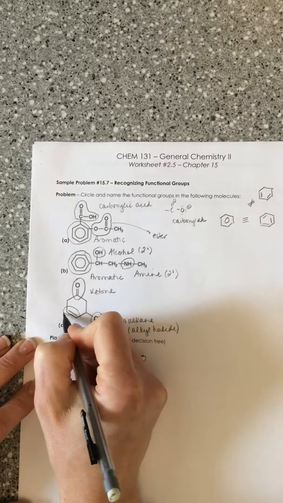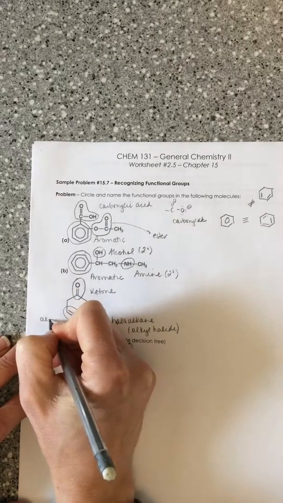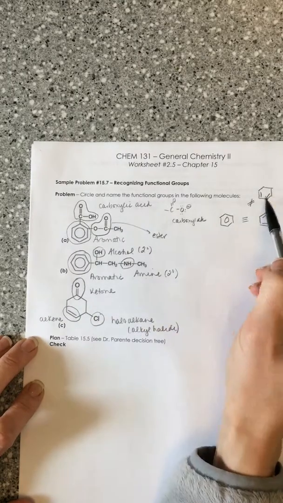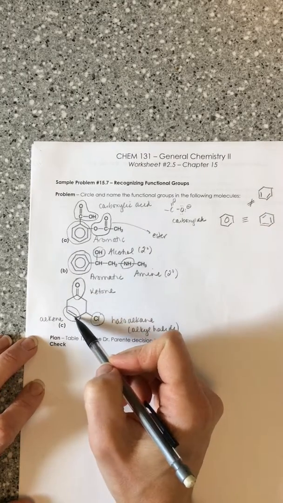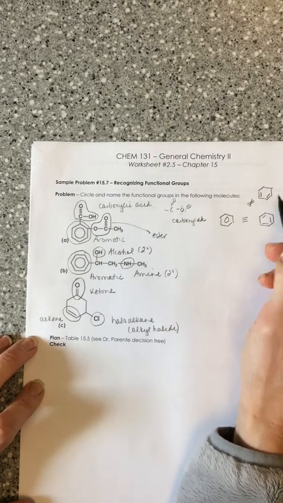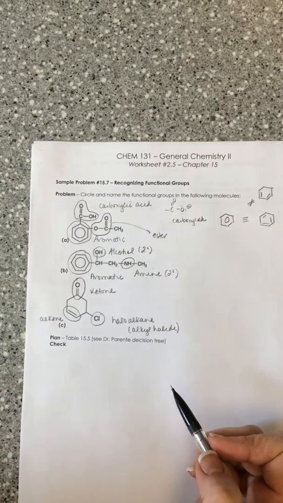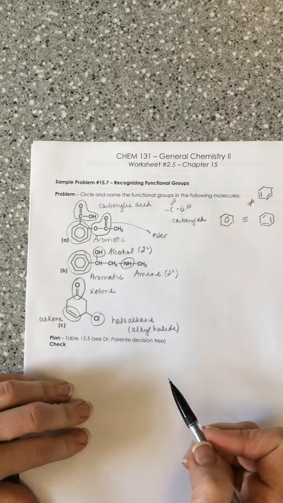And then our last functional group here is an alkene, doubly bonded carbon atoms. And remember, having something like a 6-membered ring, if there's only 1 or 2 double bonds, that does not make it an aromatic ring. You have to have all 3 double bonds in order to make it an aromatic functional group.